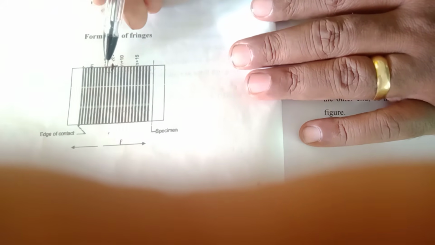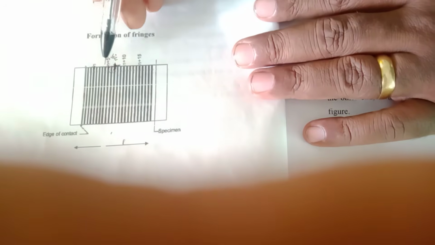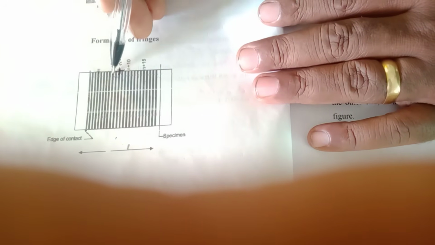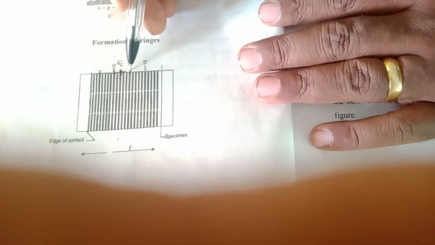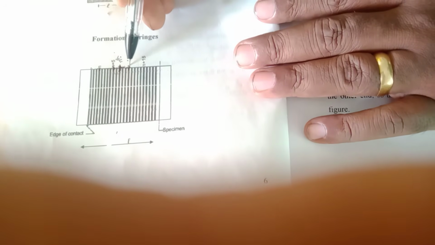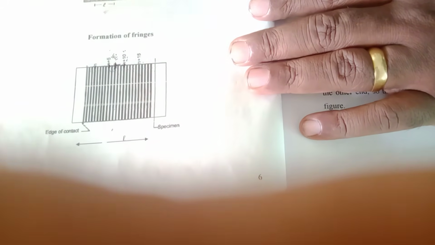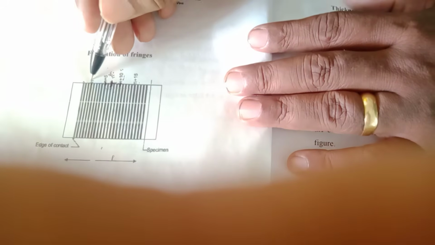Okay, so how this movement takes place, I will explain it. At this particular point, the second reading is taken. Then at n plus 10th, this particular place the crosswire is made to coincide and the corresponding reading is taken, that is the n plus 10th reading. In such a way the microscope is moved and the readings are measured from n to n plus 25.